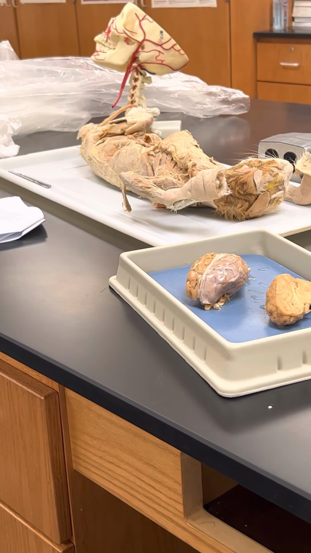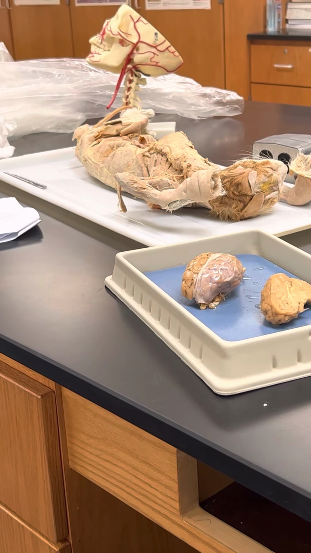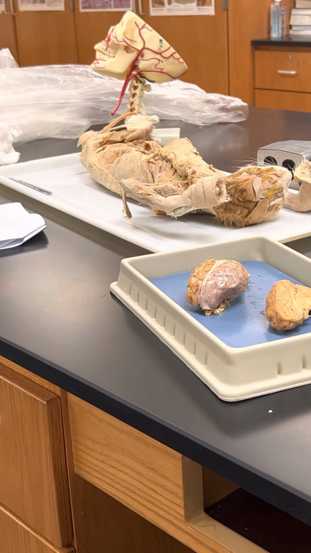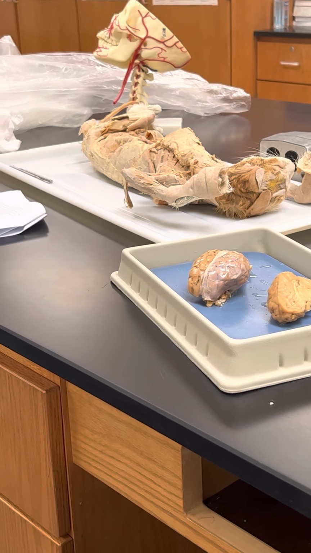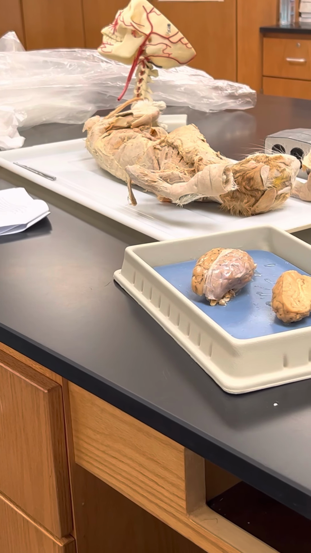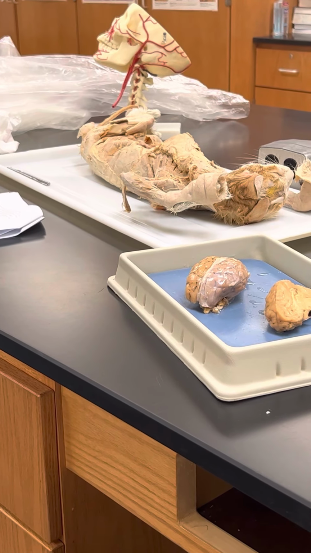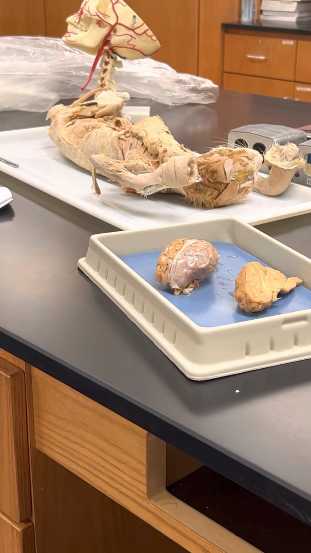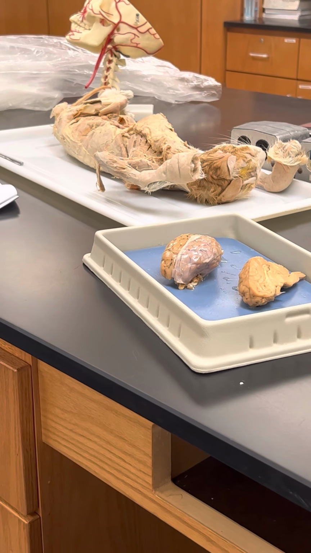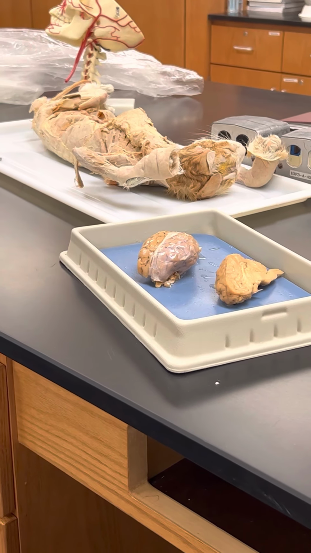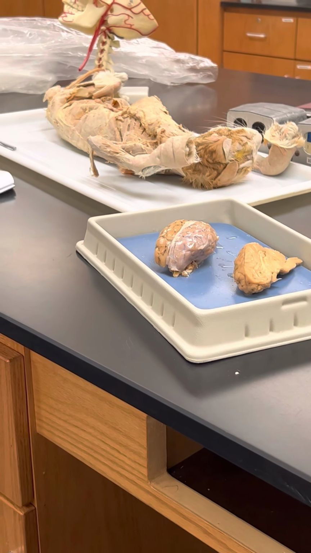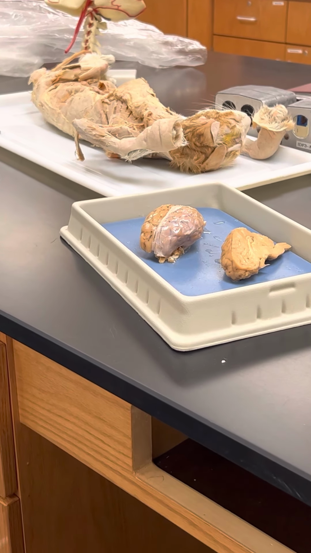And nerve 10 is the vagus nerve, and it goes down in the thorax and the abdomen, and it slows down metabolism, or it can dilate a blood vessel, things like that. Okay? So that's kind of like the bookwork for this lab.